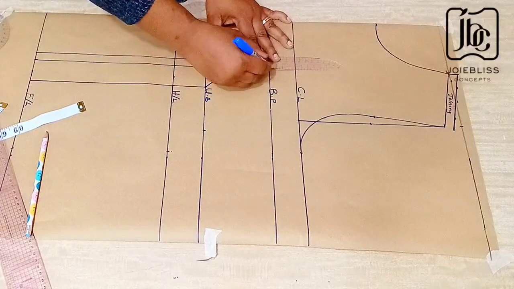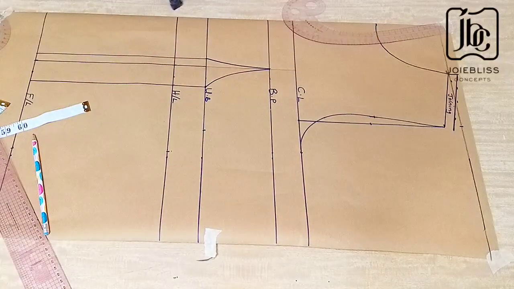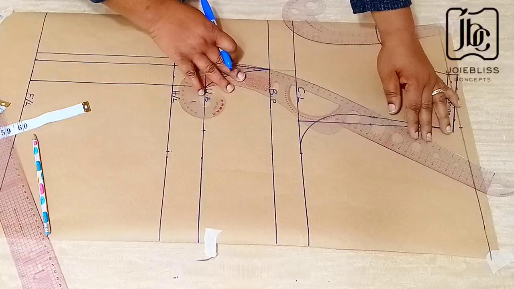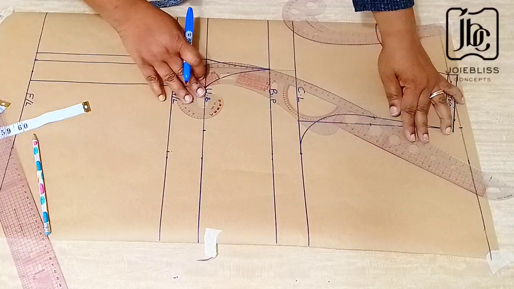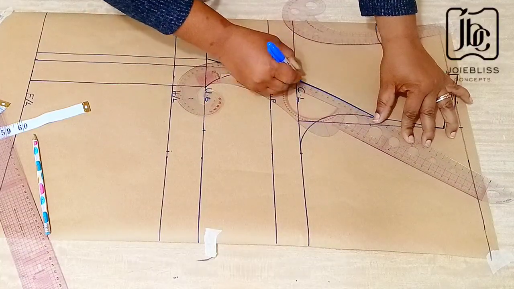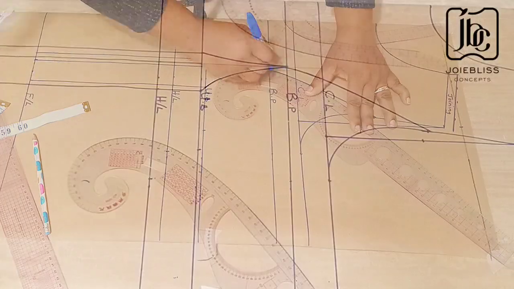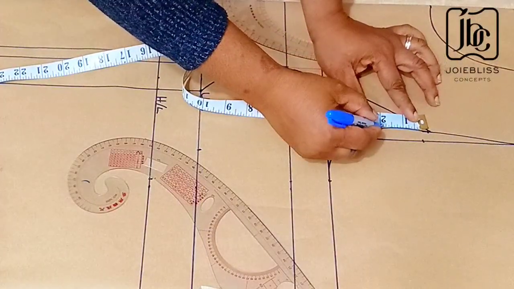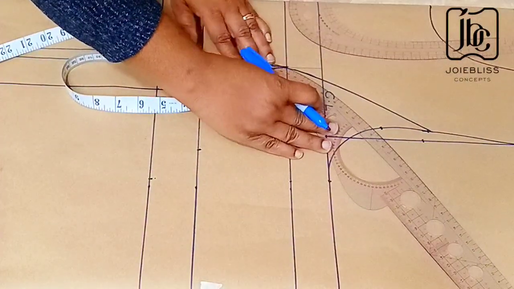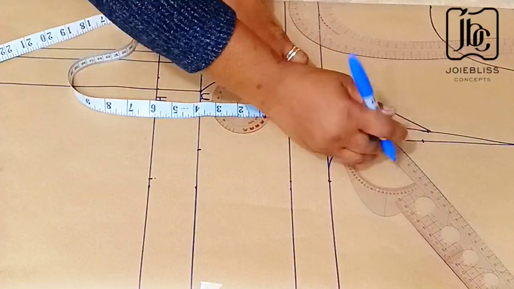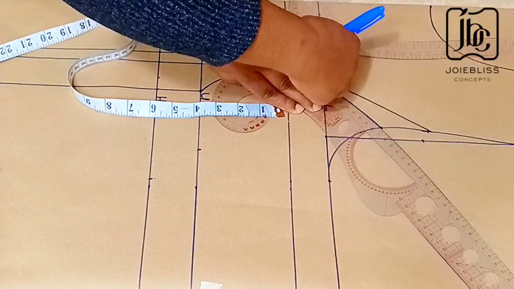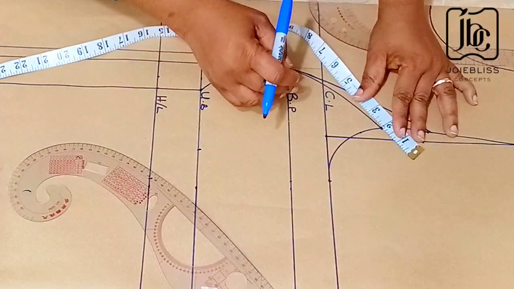Okay, then I got my armhole curve to create a curve like that. So I'll just be joining it to that point I marked on the armhole line. Very easy. So make sure you remove all the sharp corners, blend everything well, and you can see it's making sense. Okay, so from that line I came down by 2 inches and I was just to connect it to my bust point, just as you can see.